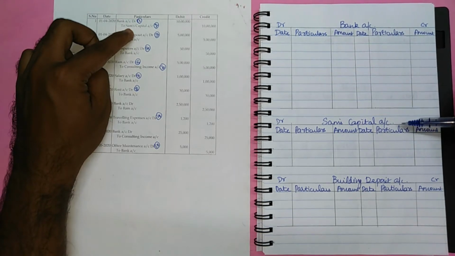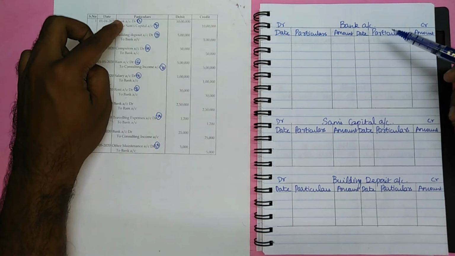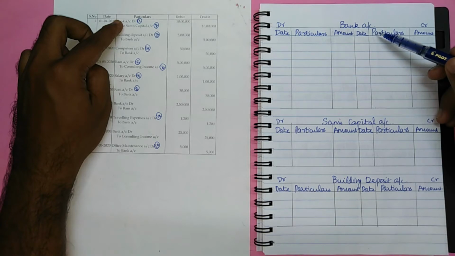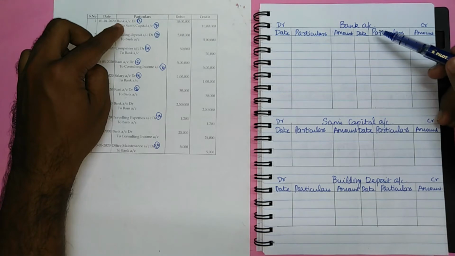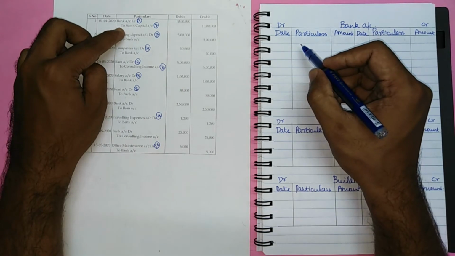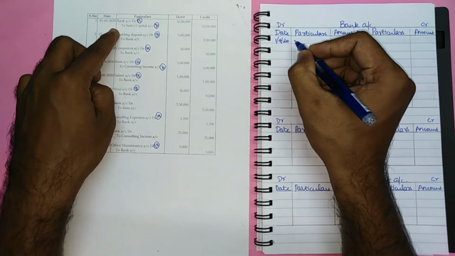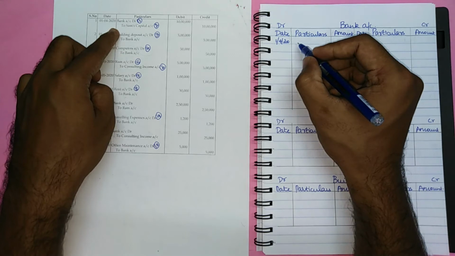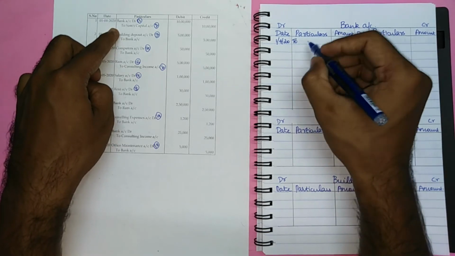Now we need to apply the third rule. The account which is debited in the journal entry needs to be debited in the ledger account also. But the reference needs to be given to the account which is credited in the journal. Therefore, bank account is debited in the journal entry. So we will be debiting the bank account. This is the debit side. We will be debiting it with Sam's Capital account. Therefore, on 1st April 20, and in the second rule we have learned that before writing any account head in the debit side, we need to use the word to. So, to Sam's Capital account.